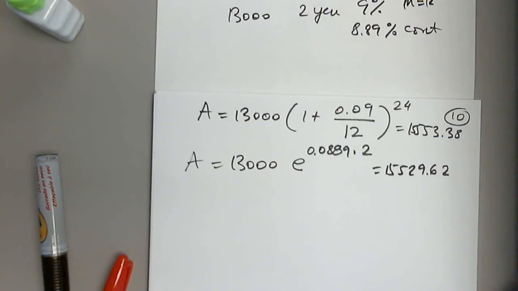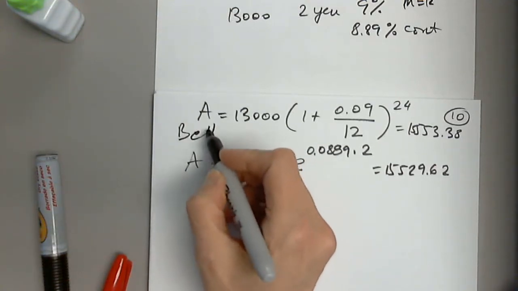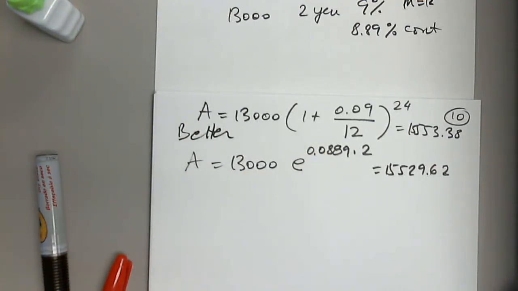I know it's not a big difference, but every bit counts. So you will say to the bank, don't compound my interest at 8.89% continuously, I prefer 12 times a year. Yes, monthly at 9%. So better, that's what I would write. Just better. Okay, very good. Next question.